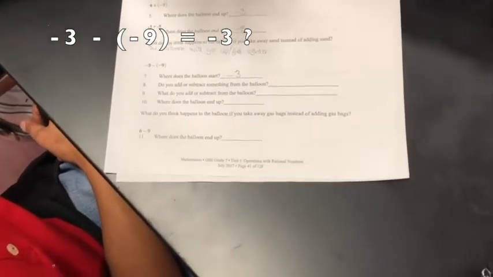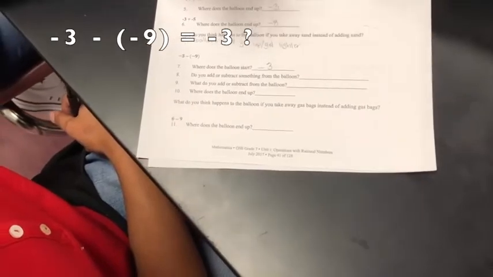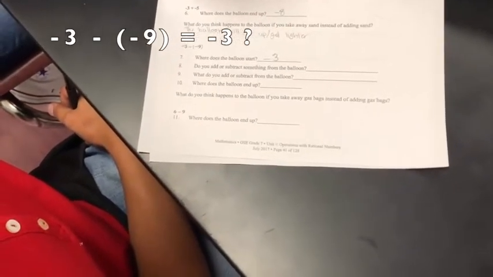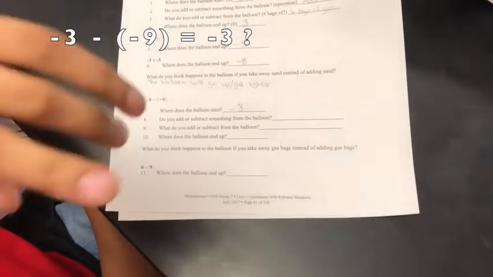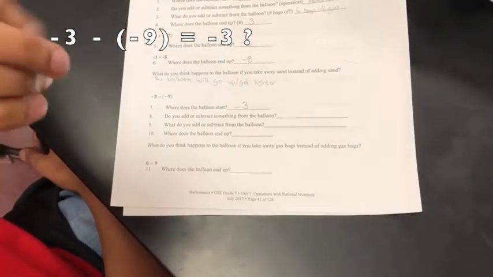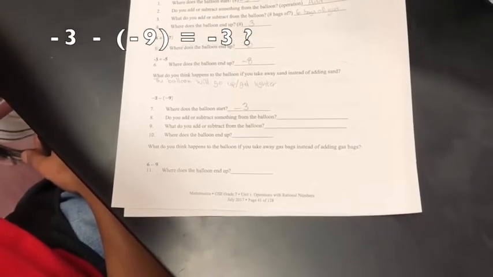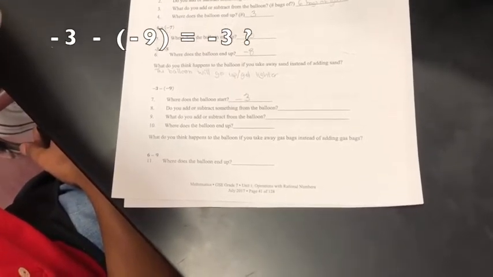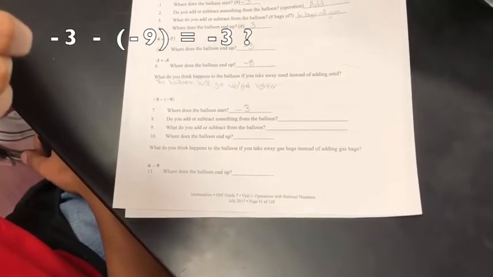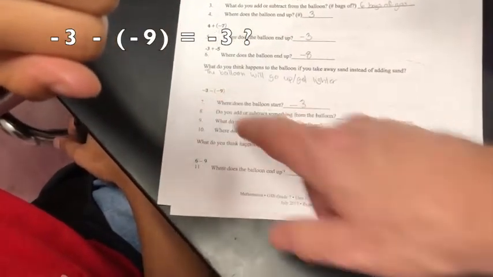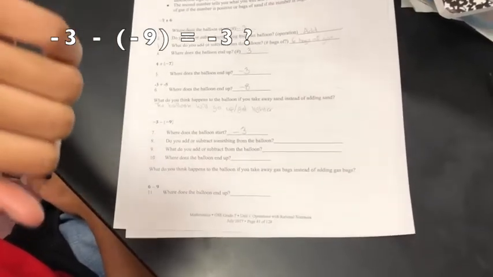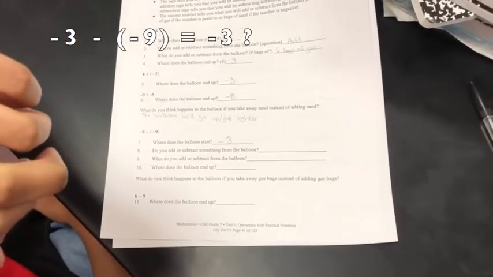That gets confusing, right? Because you're subtracting a minus. Go back to what does -9 mean in this balloon thing? Oh, you're adding sand, right? Yeah, you're adding sand. So it would be adding sand. Well, it says you're subtracting. It says you're subtracting how many bags of sand? 9. Subtracting 9 bags of sand.